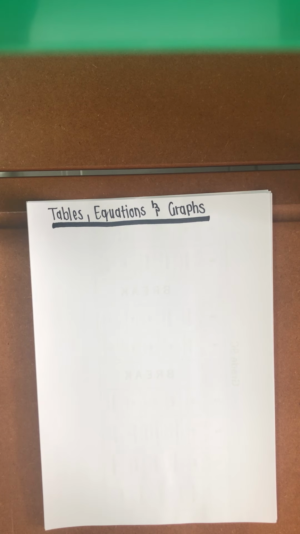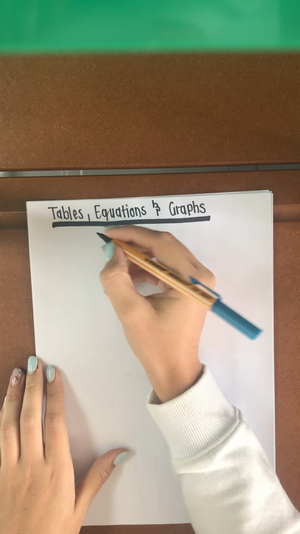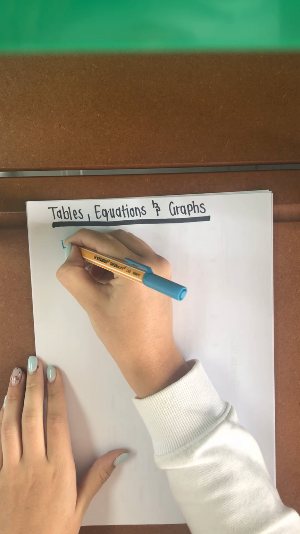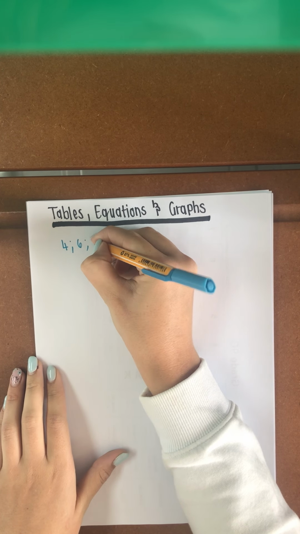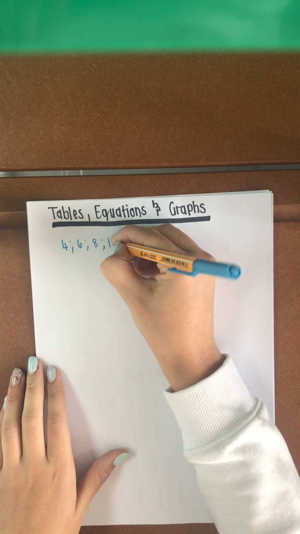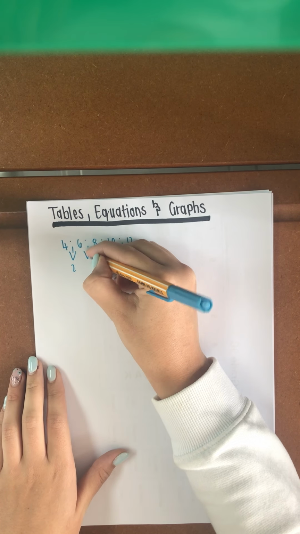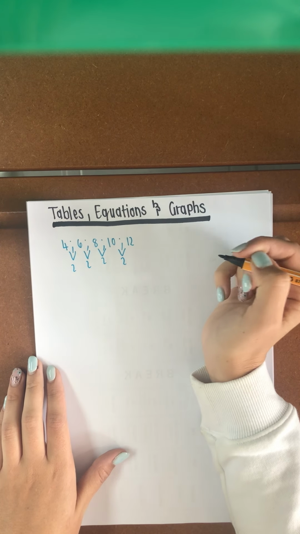So if we had a pattern, for instance, 4, 6, 8, 10, 12, we worked out that the difference between these terms was a constant difference of 2.